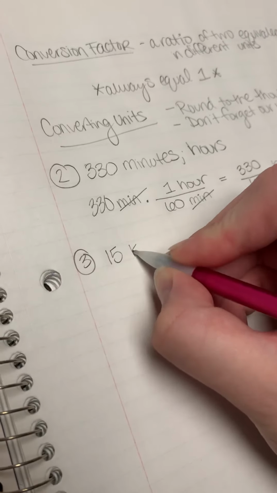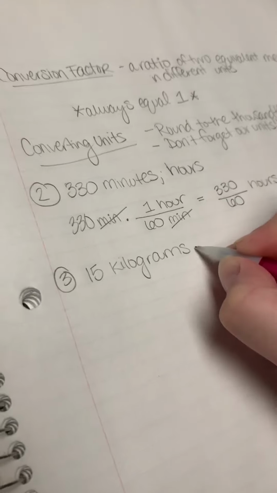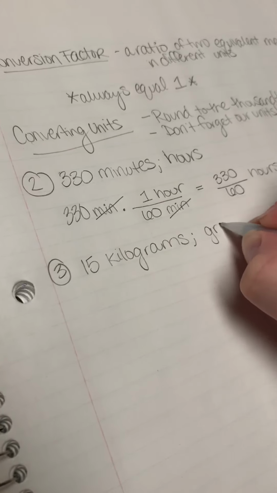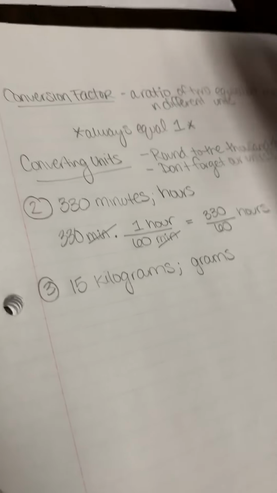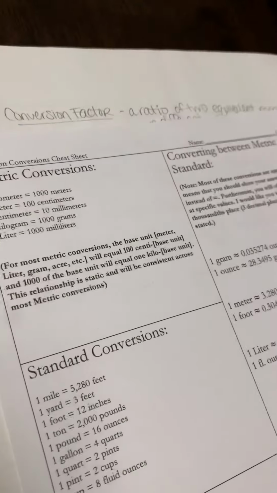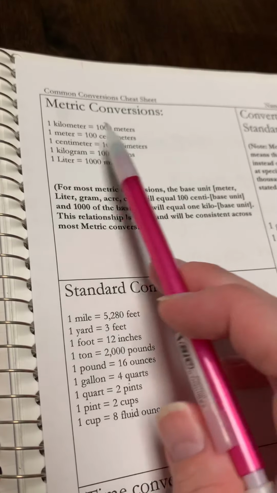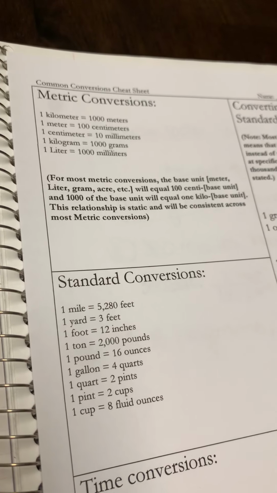15 kilograms, and we're going to convert that into just regular grams. Okay, now kilograms and grams is part of our metric conversions. Okay, kilogram, meter, centimeter, gram, all these things.